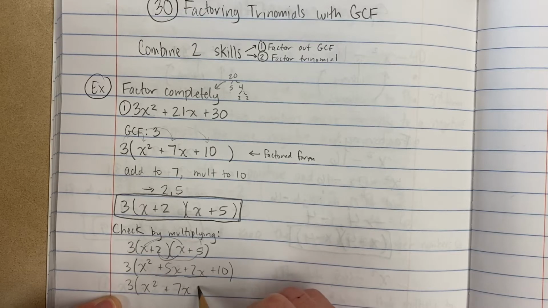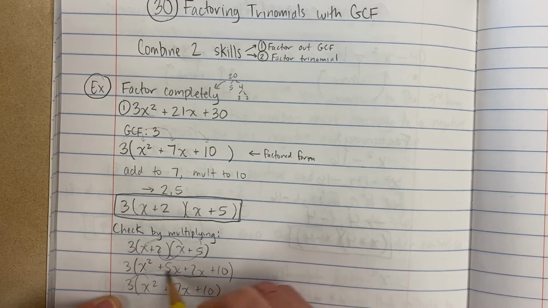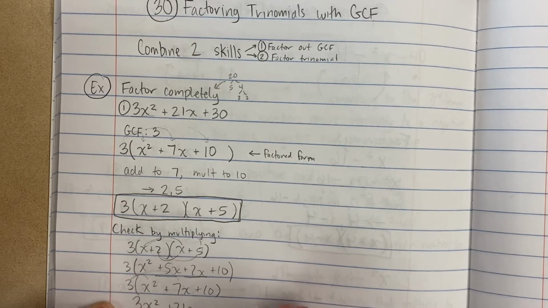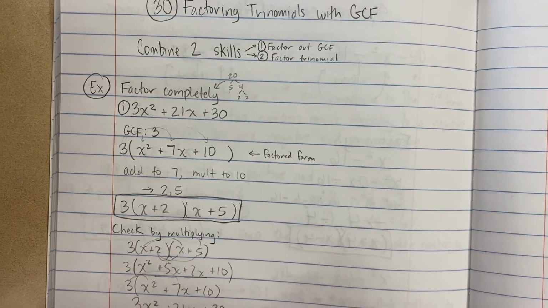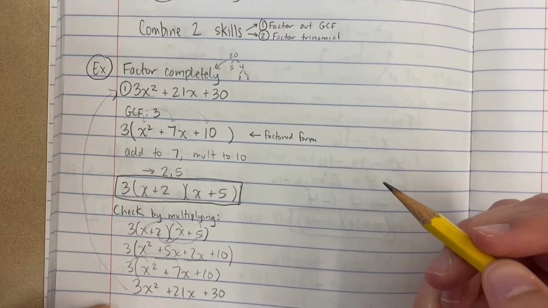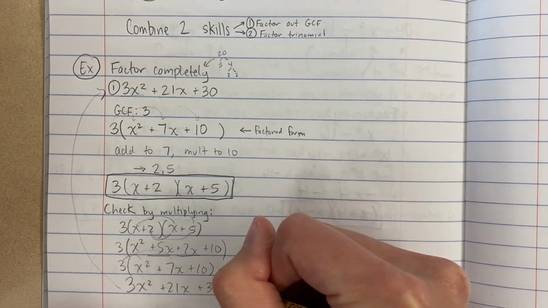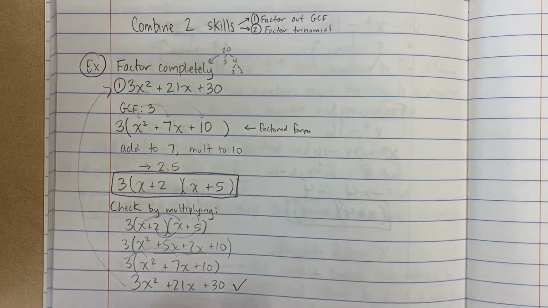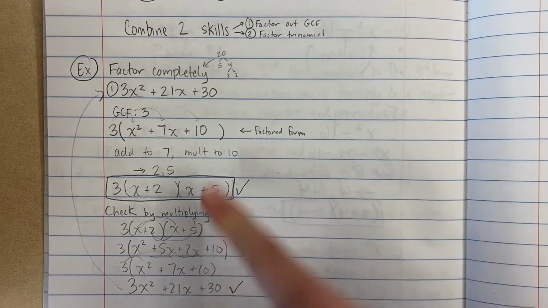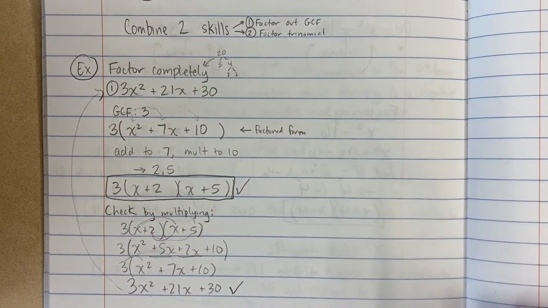This is 7x plus 10. Now I'm going to distribute the 3. I get 3x squared plus 21x plus 30. Is that what I started with? Yep, it is. And so this is my answer, and the fact that I got the same as what I started with proves it.